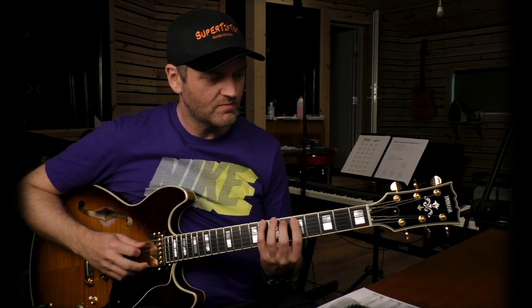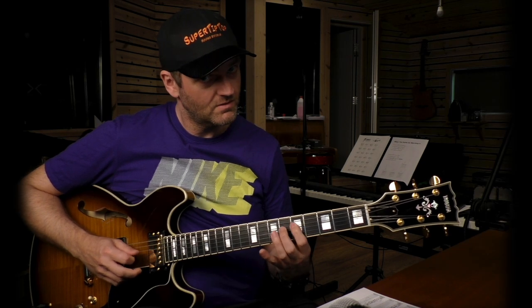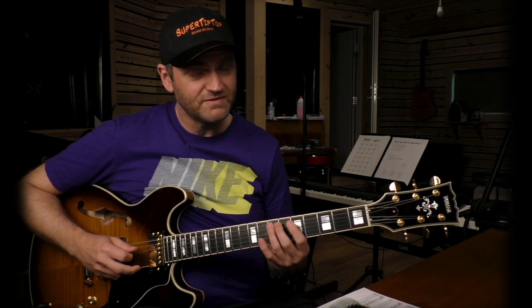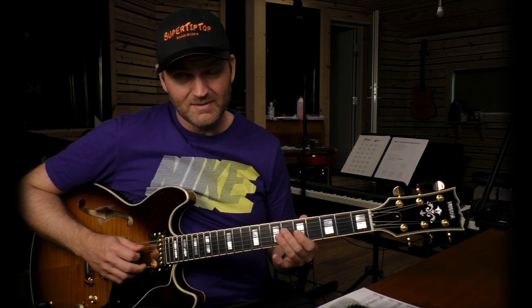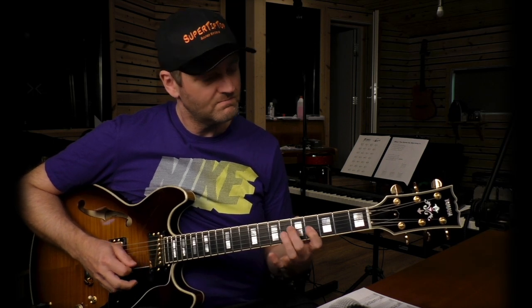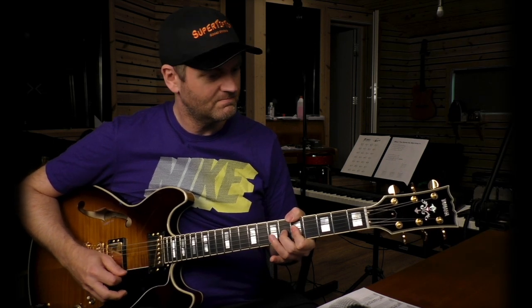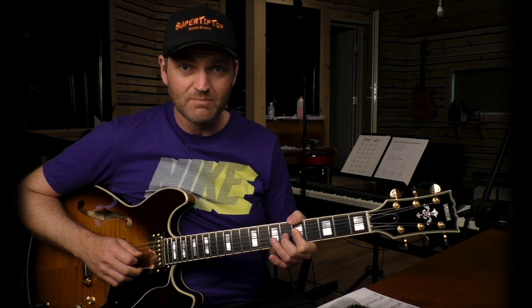So we have this flat fifth going to fifth, and this major 7 going to the flat 7. And this is also, if you go to the next bar, same example, up an octave.